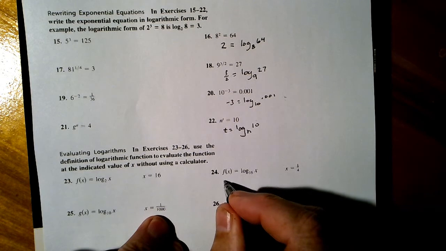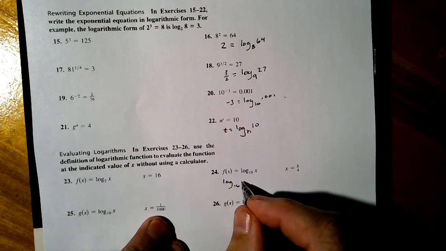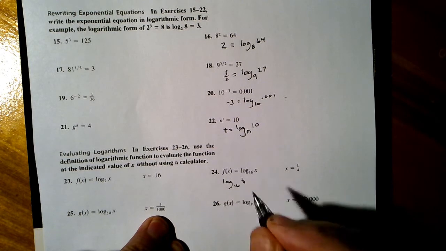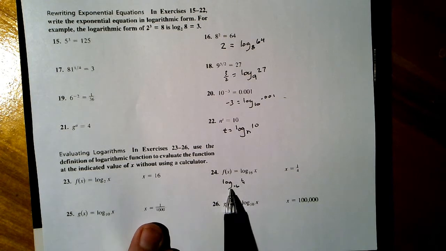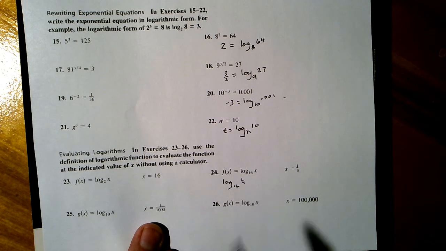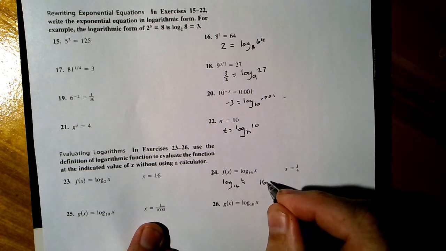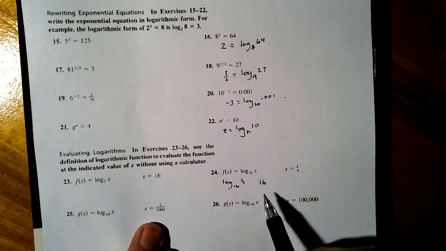But when x is 1/4, we get log base 16 of 1/4. So when we don't have an equation, when we just have a term like this, we might want to say, what is the exponent that turns 16 into 1/4?